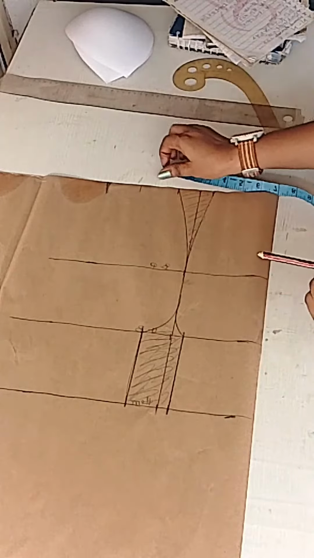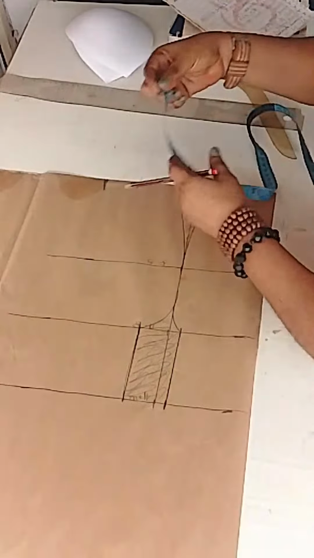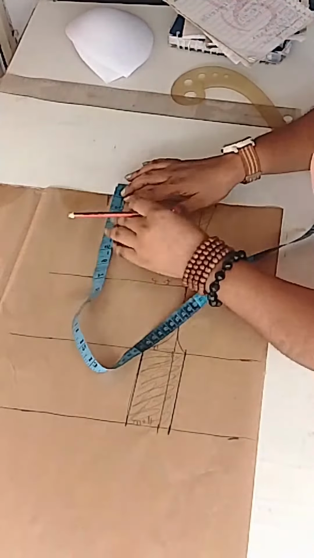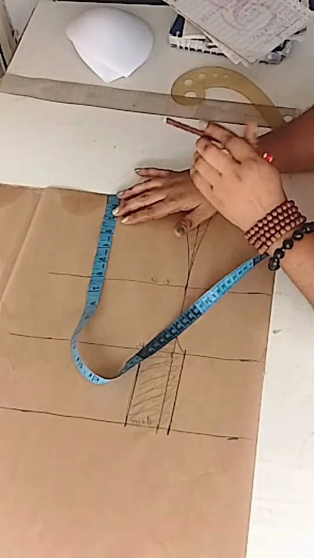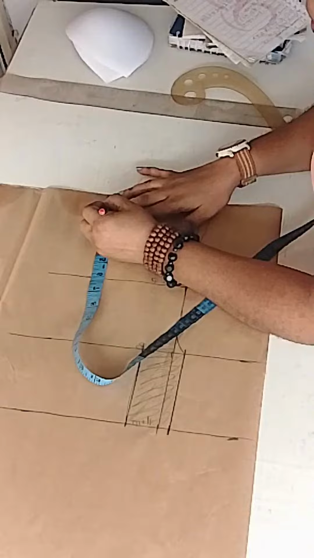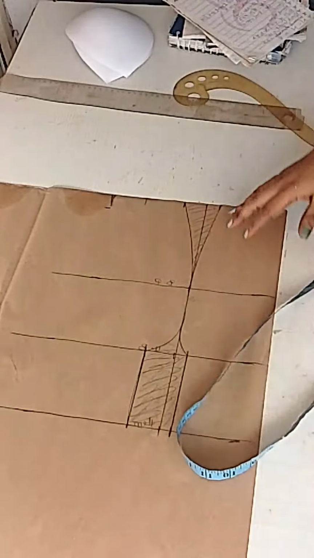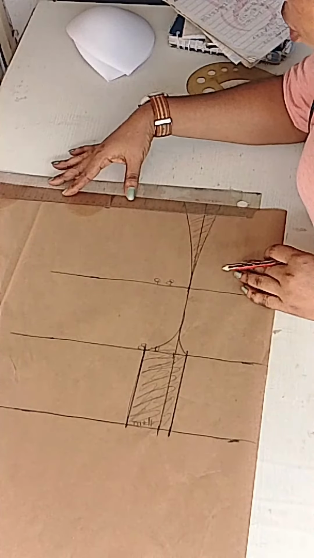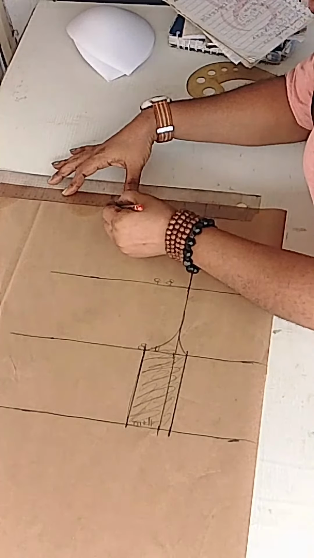Because it's a tube, we are not going to use a sleeve or an armhole measurement. Do you understand? What I will do is just come down here by 1 inch, just to create a small armhole for the tube. It is a tube and not a dress with sleeve, an off shoulder tube.